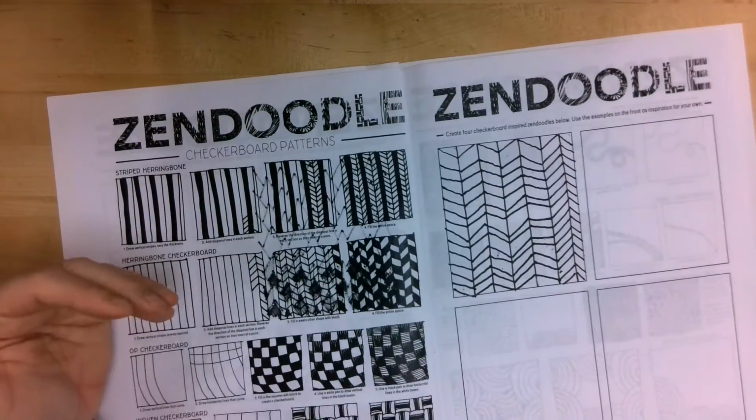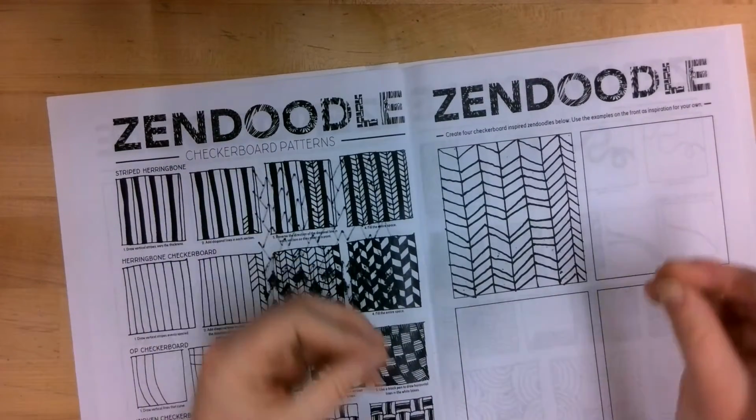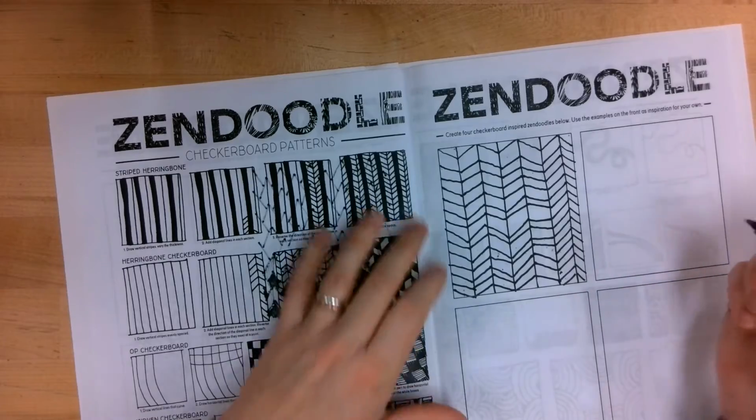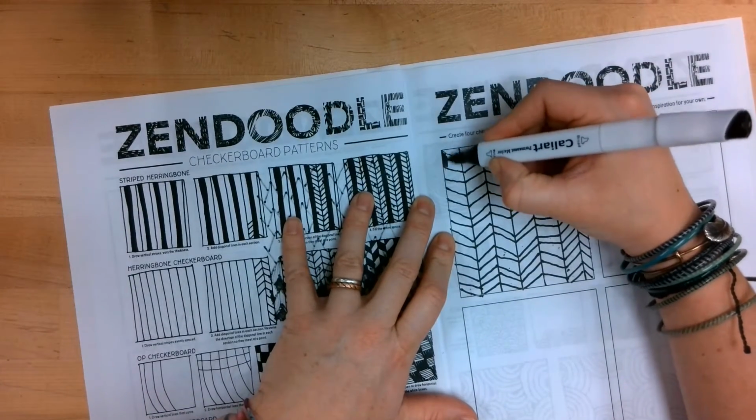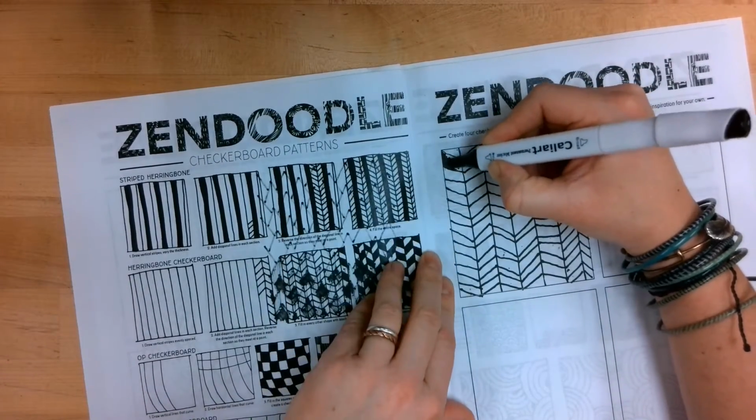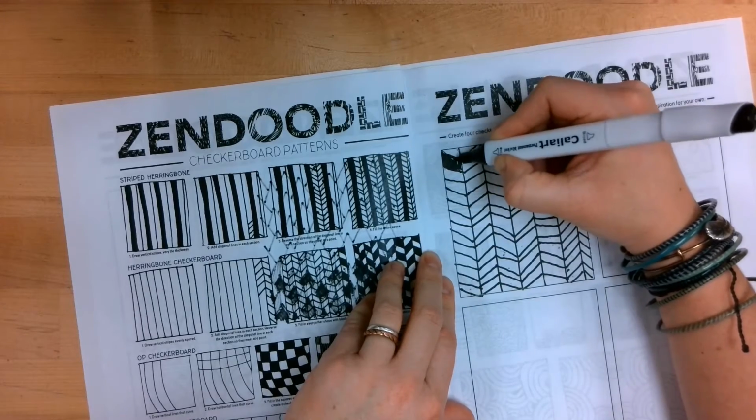Okay, so like any checkerboard, it alternates the coloring in here. So I just am going to start coloring in every other box.